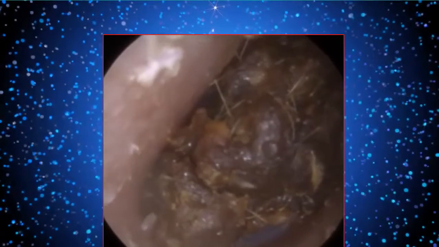If instead of that dominant guanine allele, you have two homozygous, which means the same, recessive adenine alleles, then you have the gene for dry earwax. And this is what this patient's got. They've got very dry earwax.